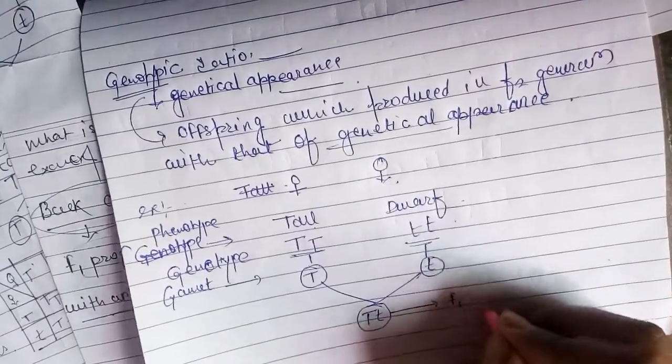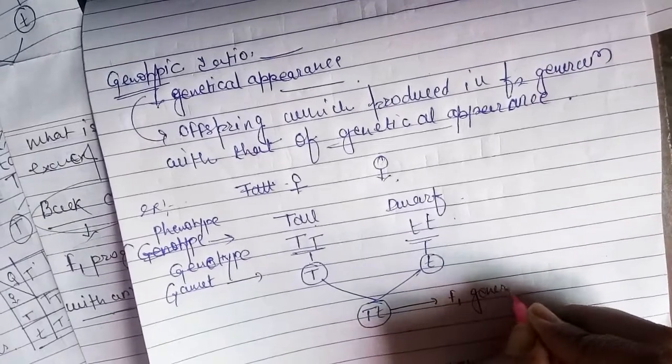This is the F1 progeny or F1 generation.